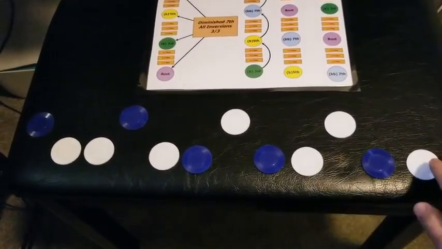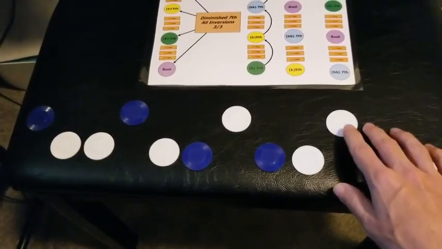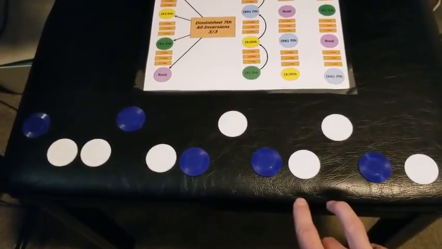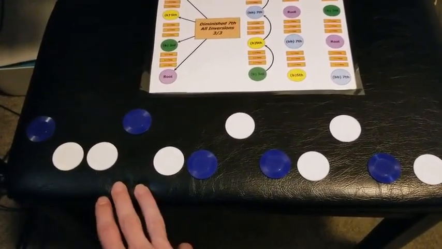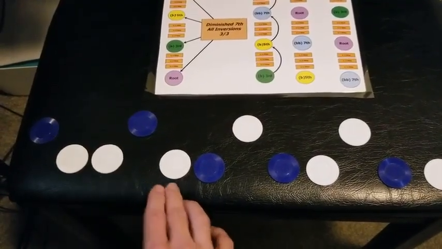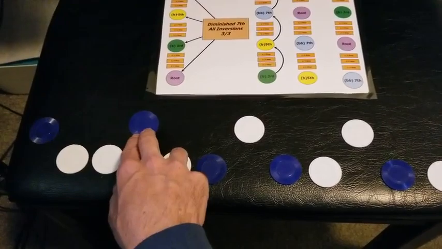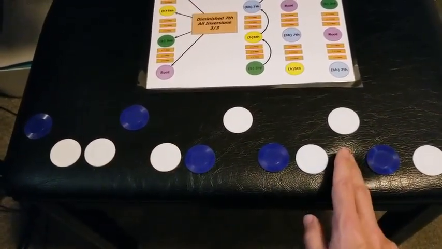Again, we've taken a theoretical C double sharp and flatted it twice, and we've also taken an F double sharp and flatted it once. D sharp, F sharp, A, C.